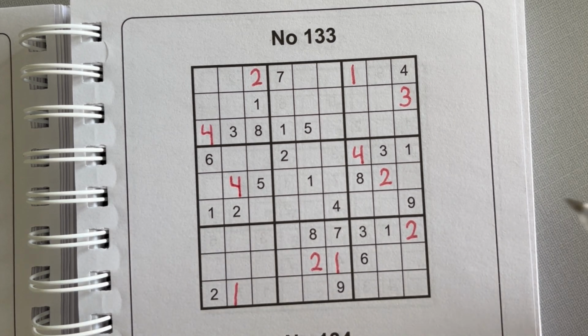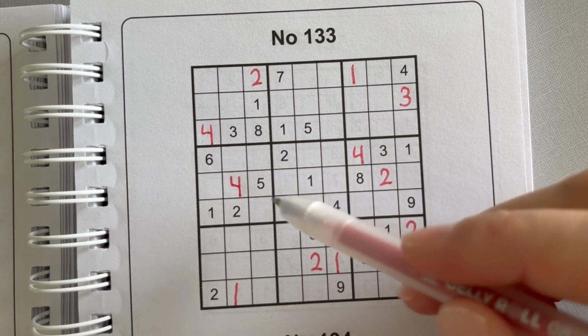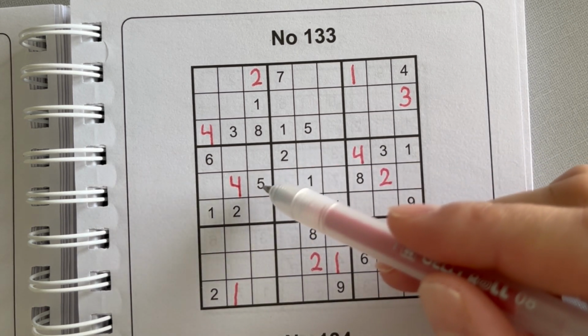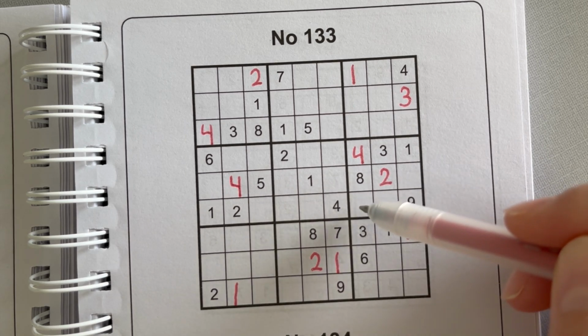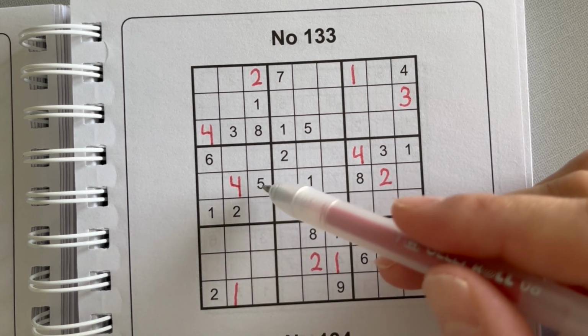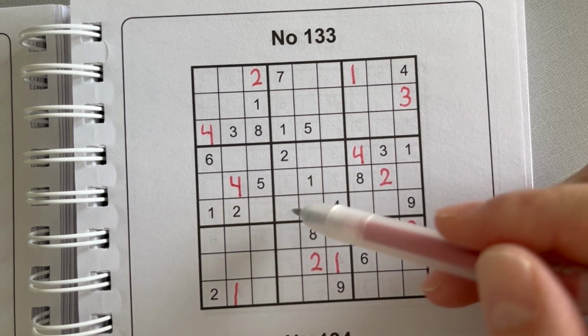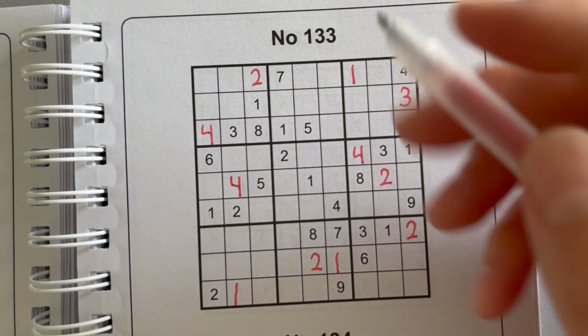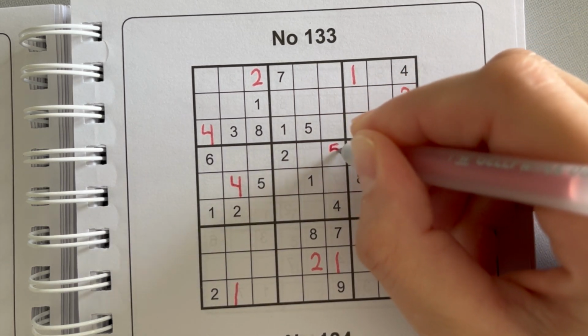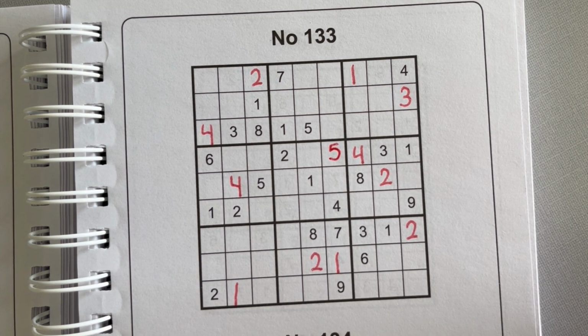Now I'll look at 5. Okay, I have something similar here. If I bring this 5 across, I know that one of these two will be a 5. So I have a 5 in this row, and I have a 5 in this row, and a 5 in this column. So here is a 5.